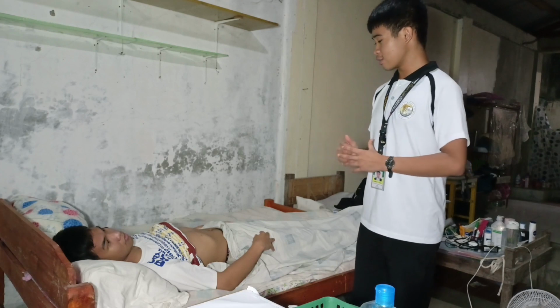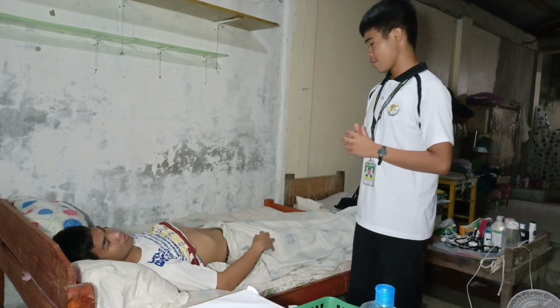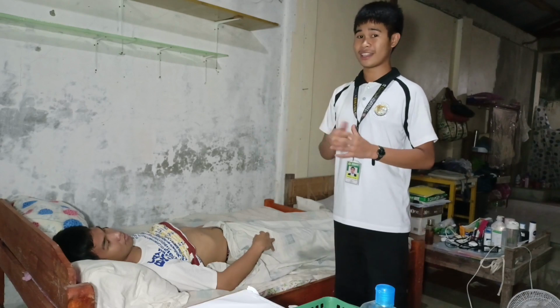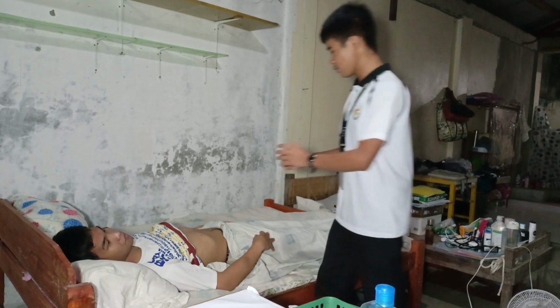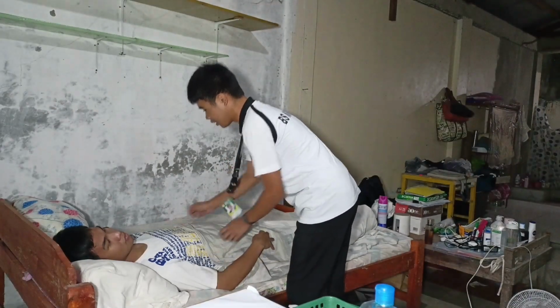So first is to inspect the muscle size. Okay, so first is to reposition the client in a sitting position. So, sir, position that sitting position, sir.